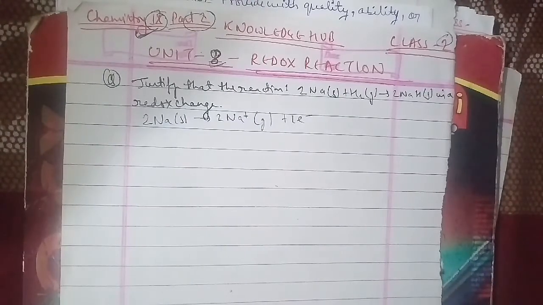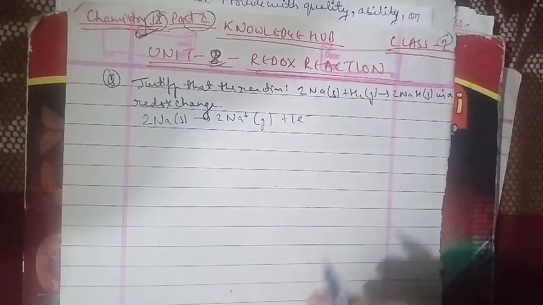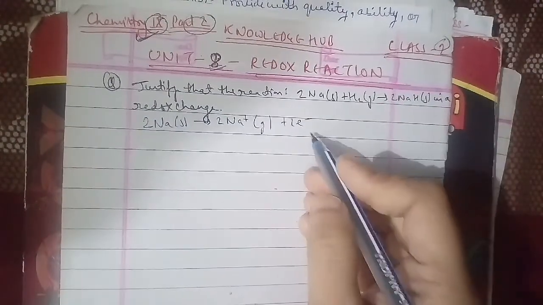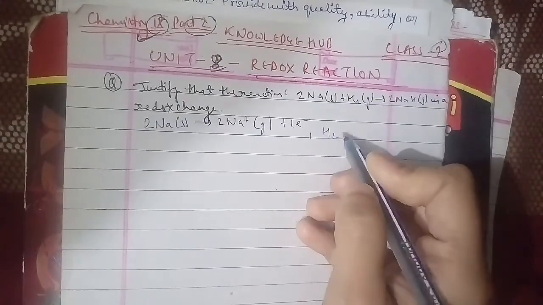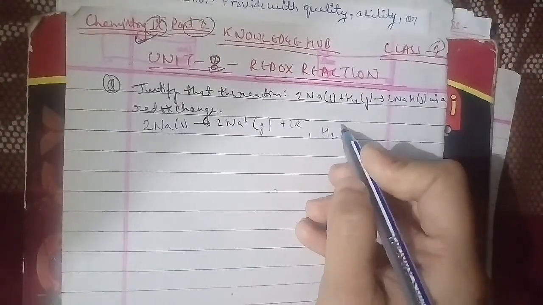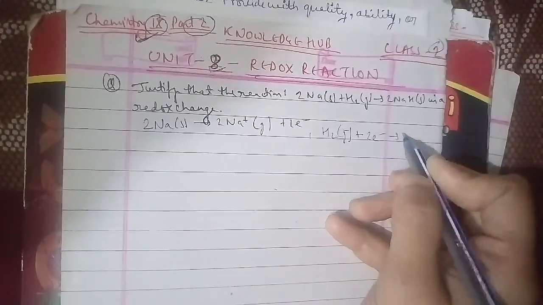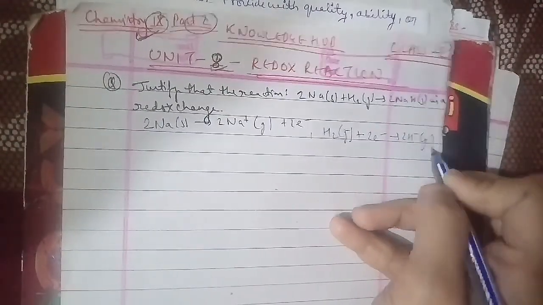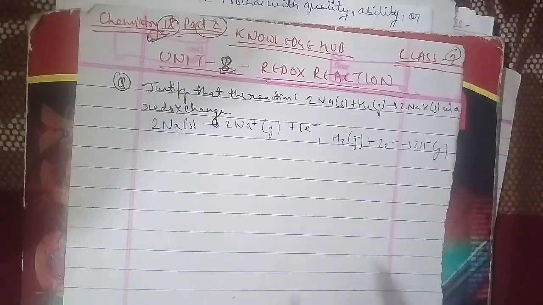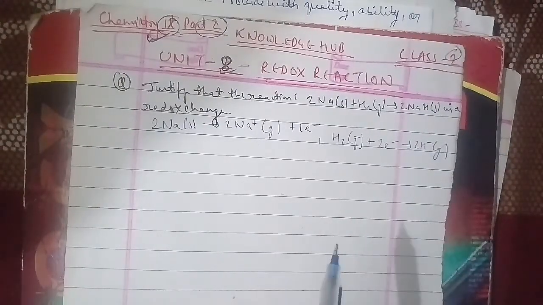The other half reaction is H2 gas plus 2 electrons gives 2H minus. So this splitting of the reaction under examination into two half reactions automatically reveals that sodium is oxidized and hydrogen is reduced. Therefore, the complete reaction is a redox reaction.